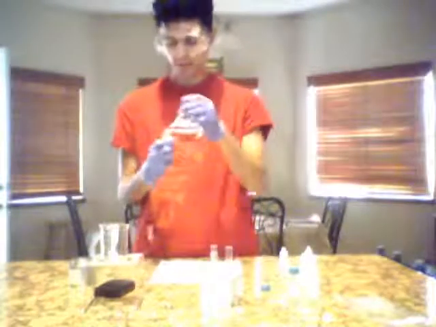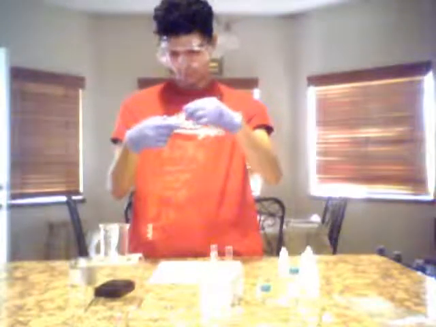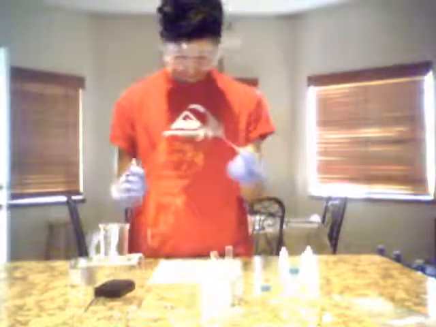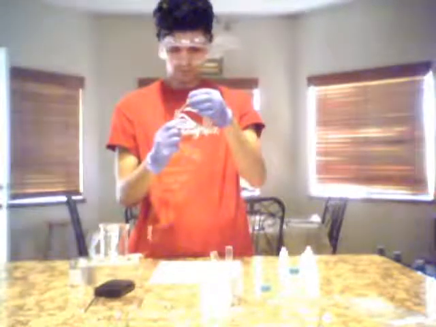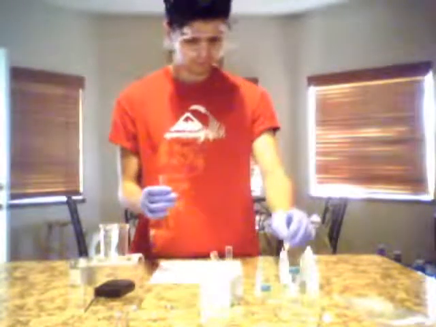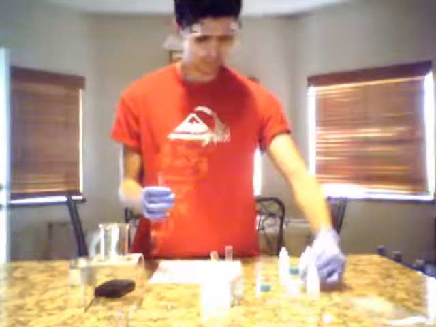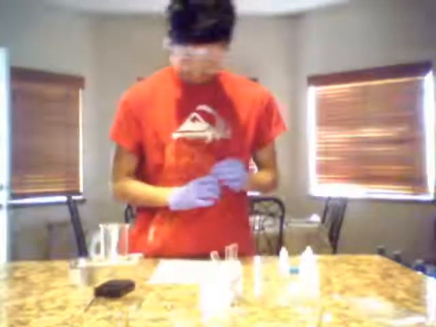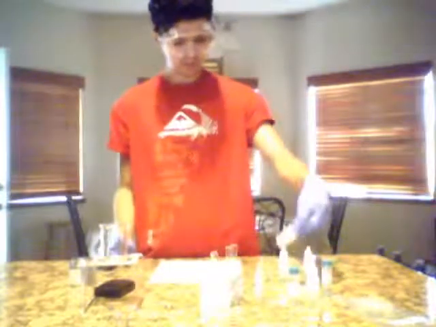So we grab our pipette. Now it says to add 2 drops of sulfuric acid to each test tube.